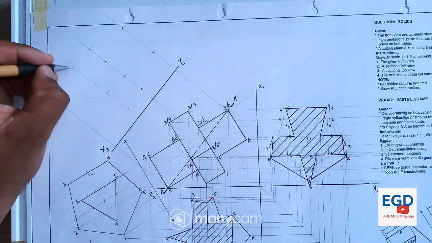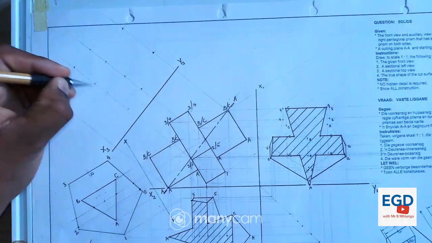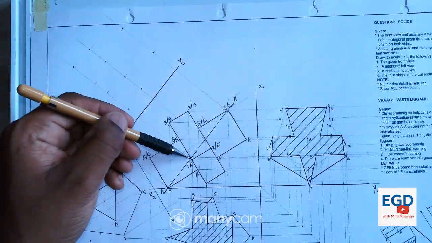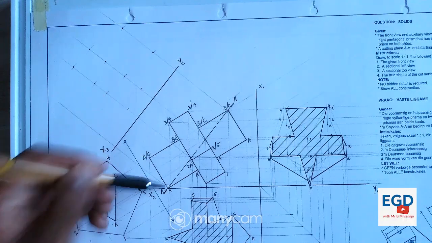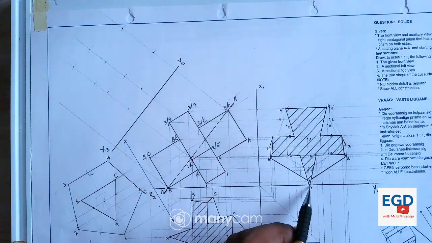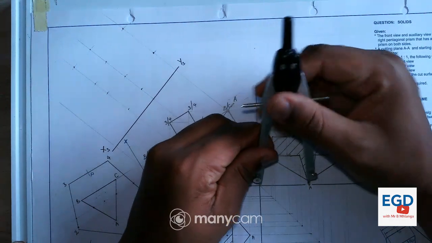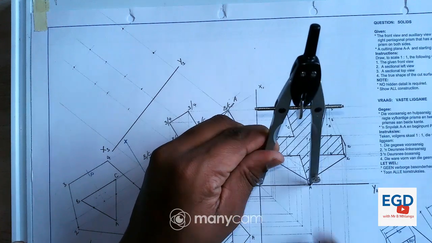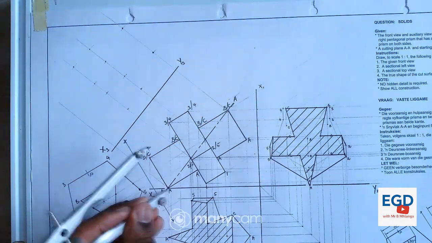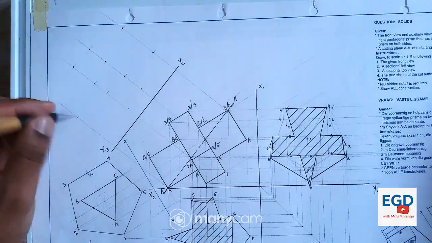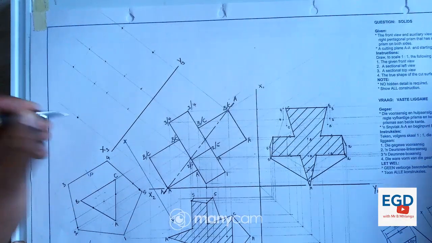Okay, so these are the 4 points. Okay, and then I'm done with this point, I move to the last one. So from here I only have 1 point, so I'll just transfer this point to my true shape up there, right? So now we use this line, so I mark there. So this is our last point of the true shape.